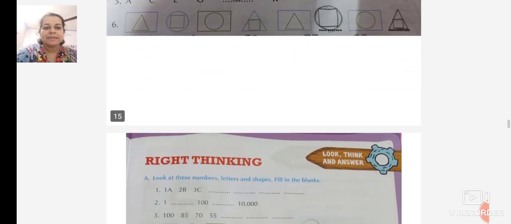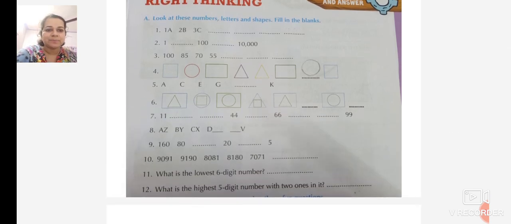Now we move on to the next blank, that is number 7: 11, blank, blank, 44, blank, 66, blank, blank, 99. Now in this blank, which method is followed? I'll show you. Here number 11 is given and there are two blanks left, and number 44 is given. Then there is one blank and 66 is given. Then there are two blanks and number 99 is given.